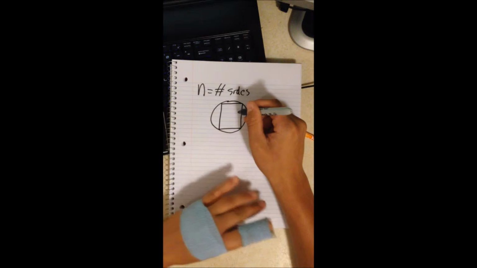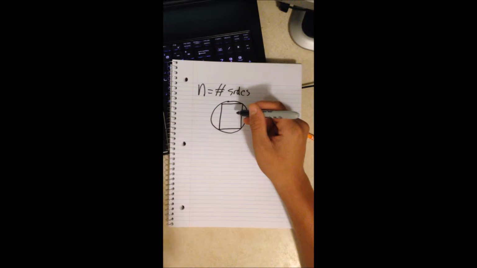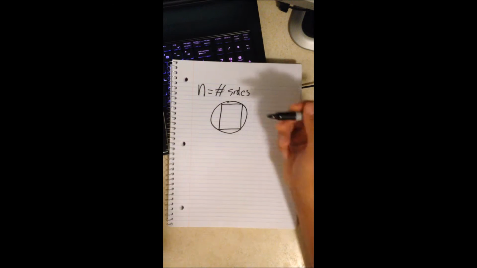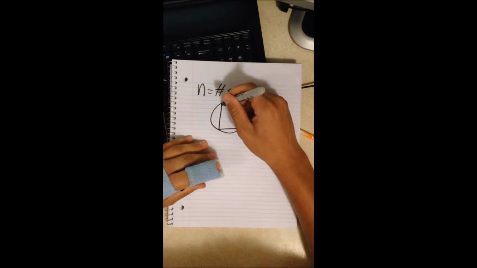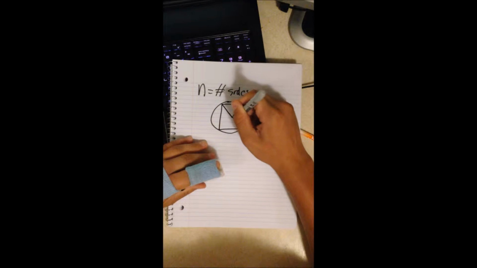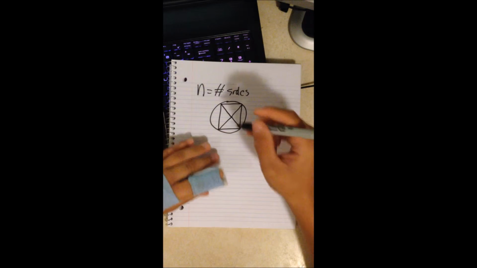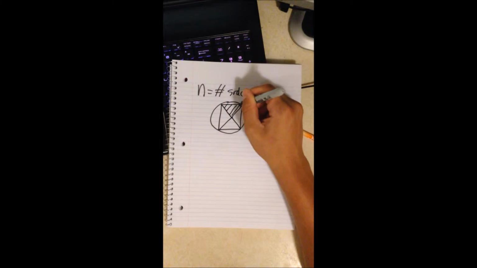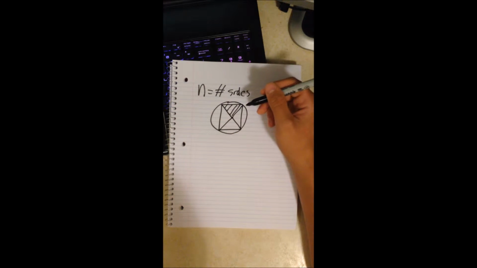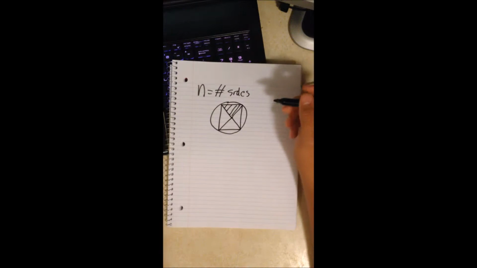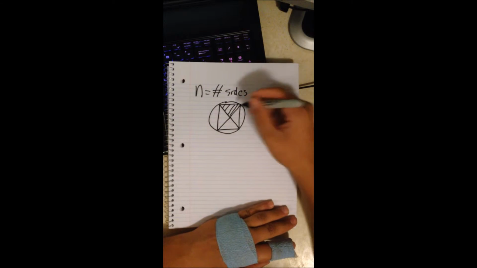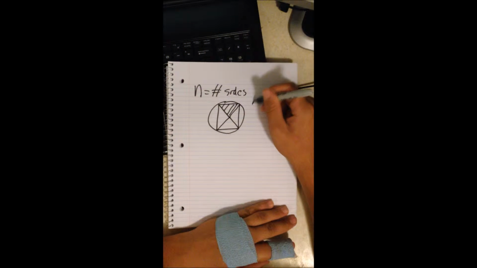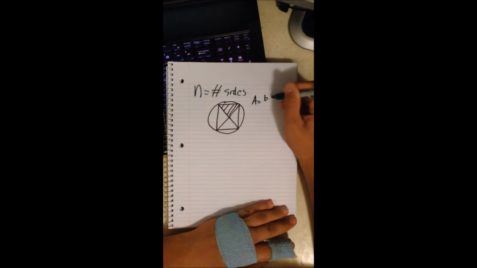We will split this polygon up into the same amount of triangles as there are sides. So this means we'll split it up into 4 triangles. We want to find the area of one of these triangles and multiply it by the amount of triangles in the polygon, which is the same as the amount of sides, to find the total area of the polygon. So we find the area of this triangle by using the formula A equals base times height over 2.